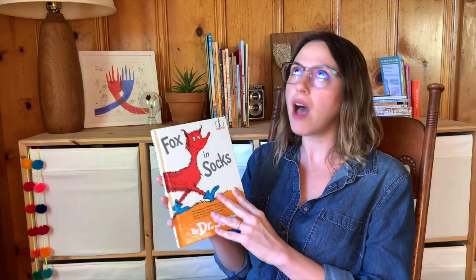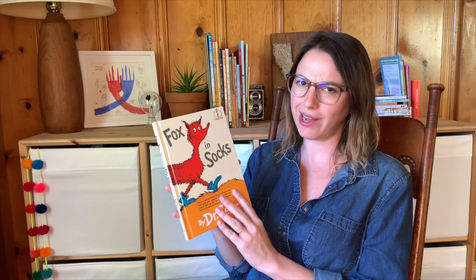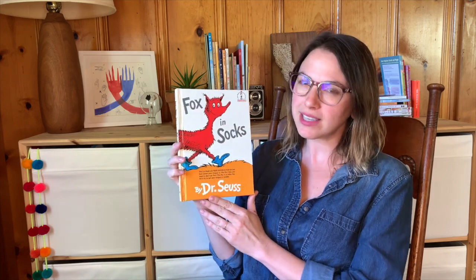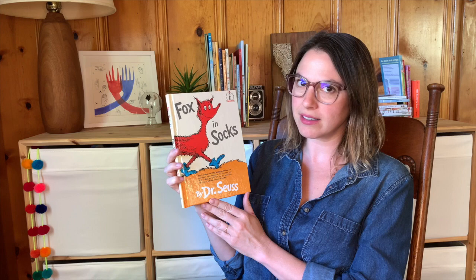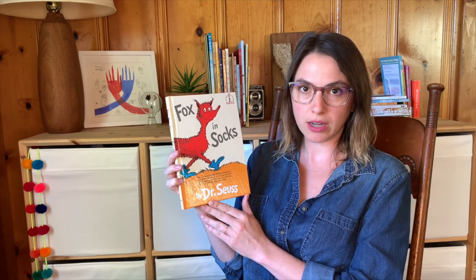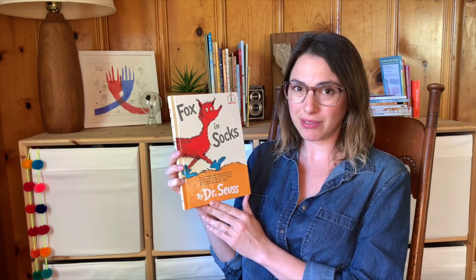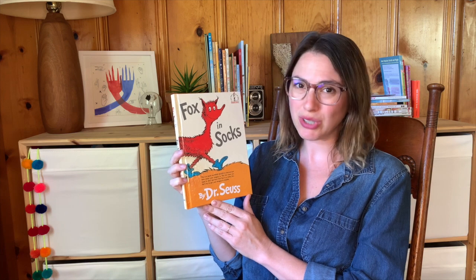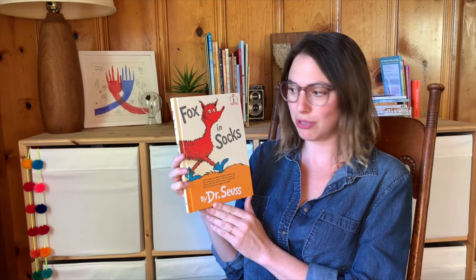Today we're going to read a Dr. Seuss book, and I bet a lot of you have read and love Dr. Seuss because he is a great author. We're reading Fox in Socks, and this is a very tricky tongue twister book, so I may have to pause a few times or restart some sentences because it's really, really tricky.